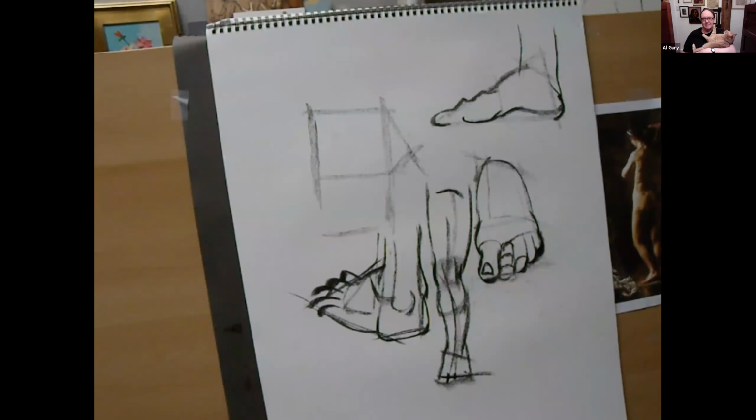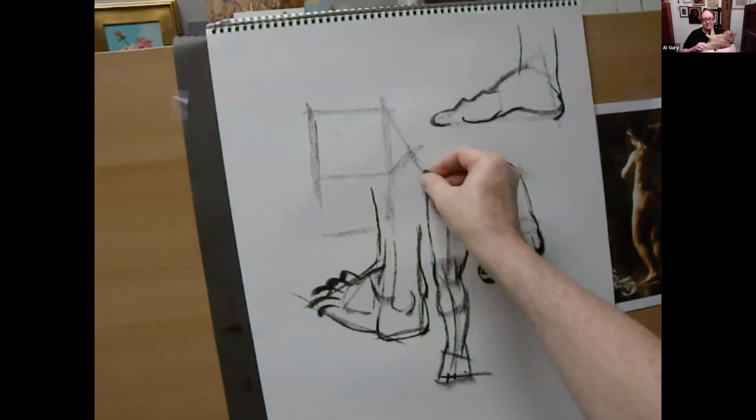A hand is about 3/4 the length of a human head, and a foot can be anywhere from the same size to very large, actually longer than the length of a human head, depending on the size of the person and their foot size.